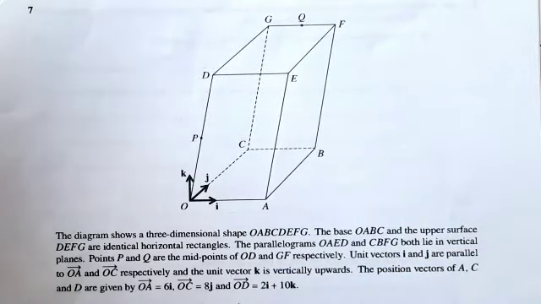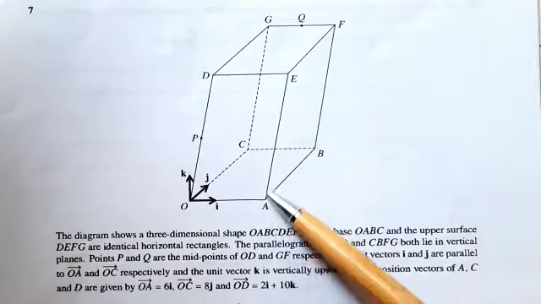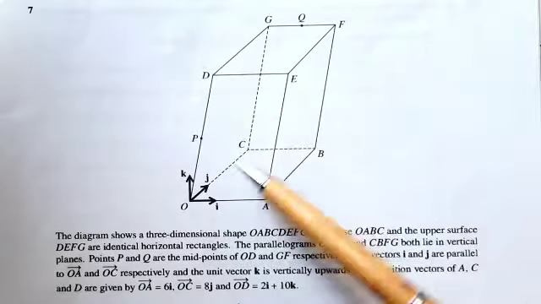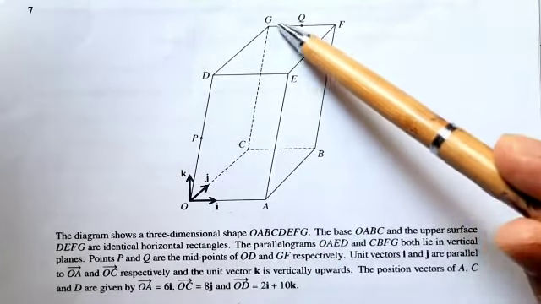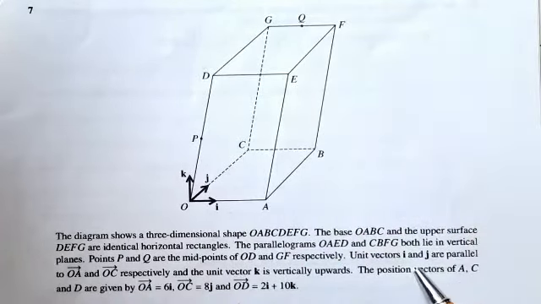Now the parallelograms OAED and CBFG both lie in vertical planes.